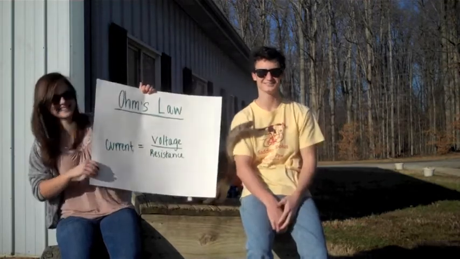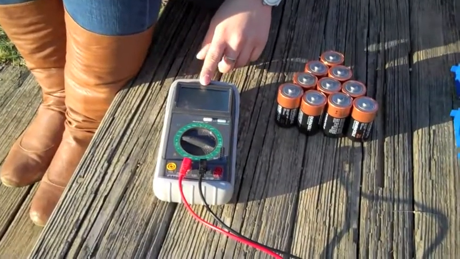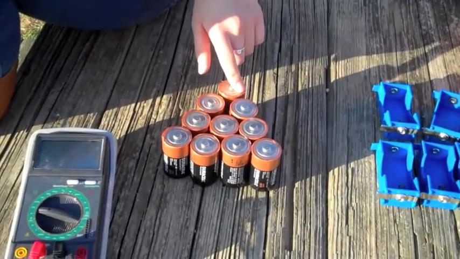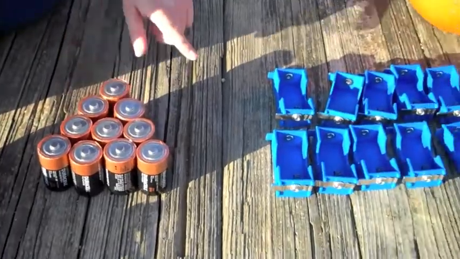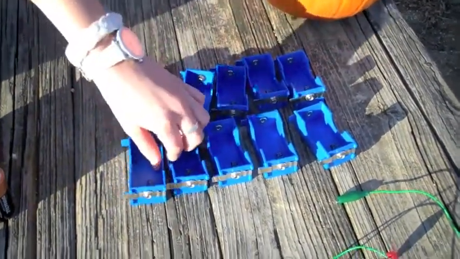I'll show you. In this lab, we're going to demonstrate that when voltage increases and the resistance is constant, then the current through the circuit increases. These are our supplies to do the lab experiment. This is our multimeter that we connect to the resistor. These are 10 Duracell 1.5 volt batteries. These are the 10 containers that we use to put the batteries in, and they connect like so.